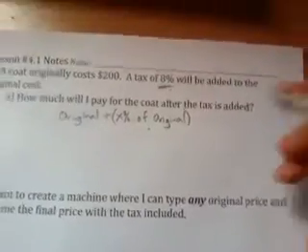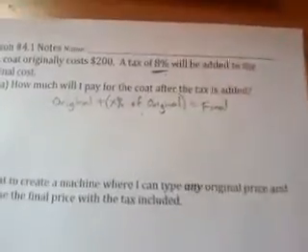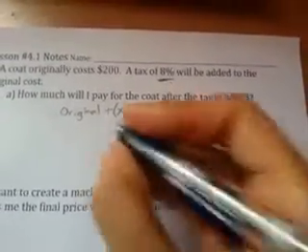Original plus X% of original equals final amount. Right, the final amount.